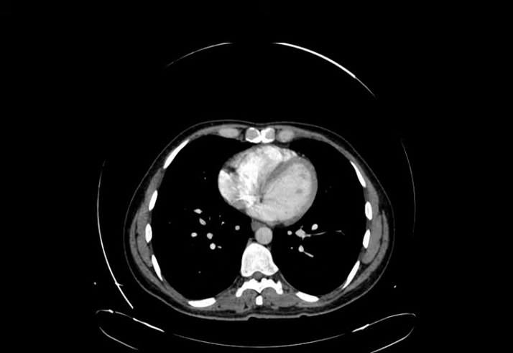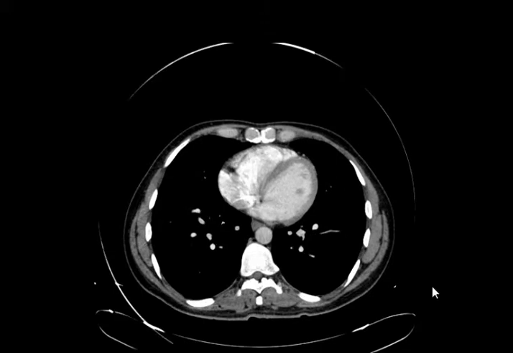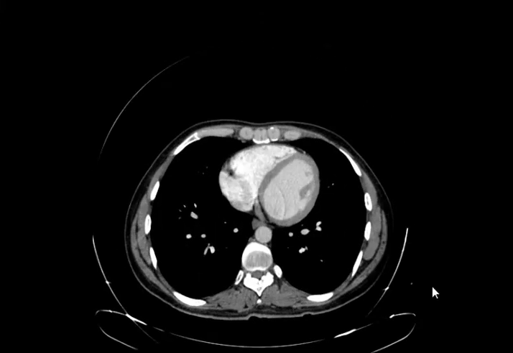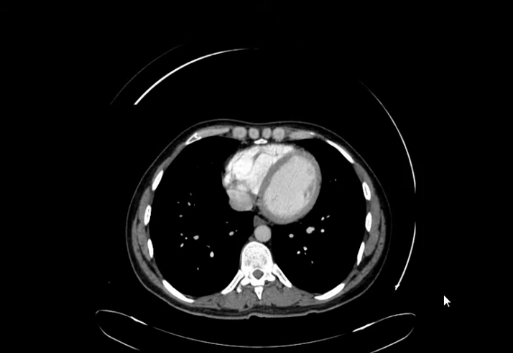So today's case discussion will start with this case of a young patient presented with lower abdominal pain.